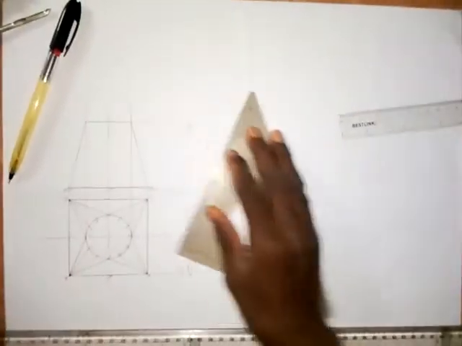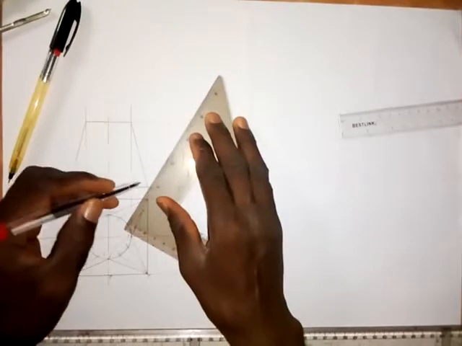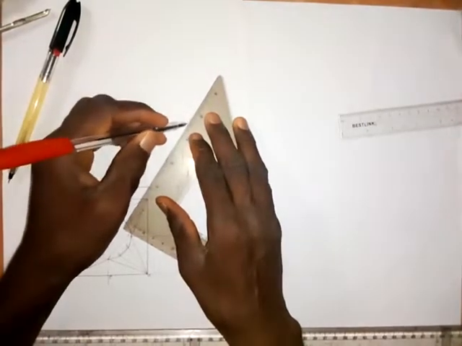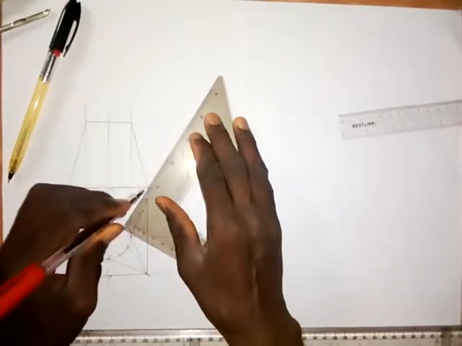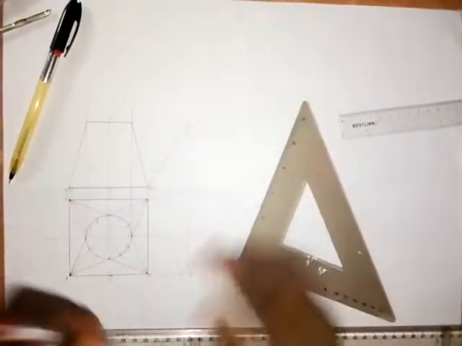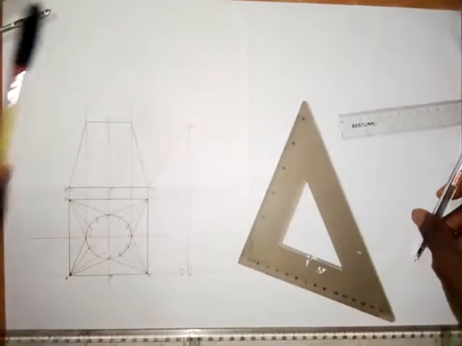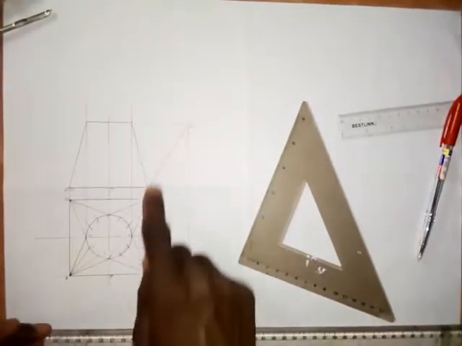So now, from this point, I will draw a line to this side of the front elevation. I will draw a line from here to here. So this is the true length of 1B and 4B.